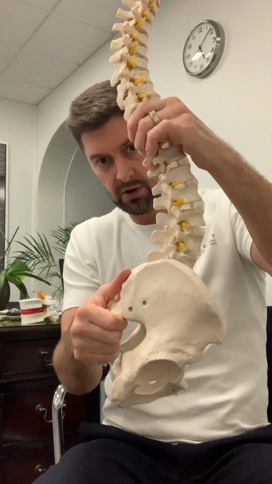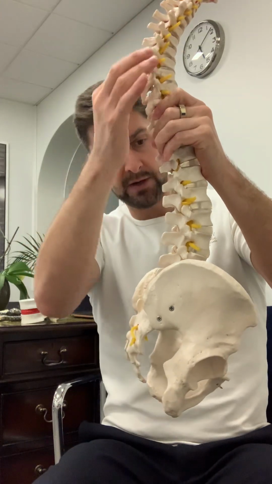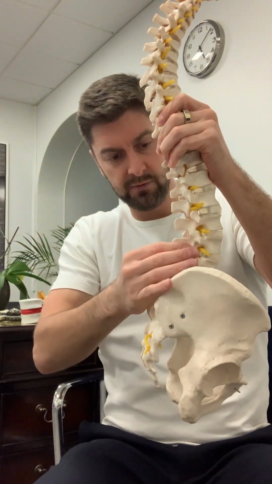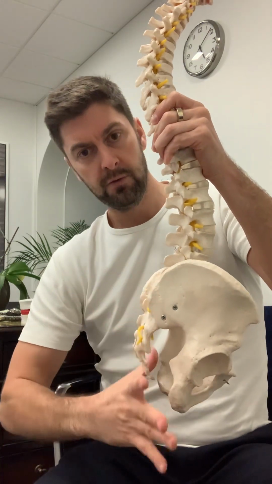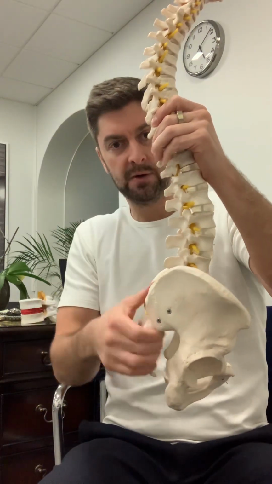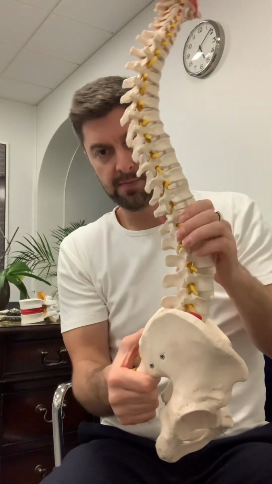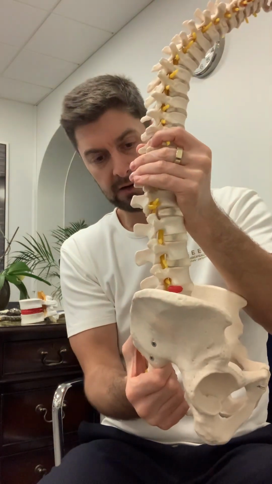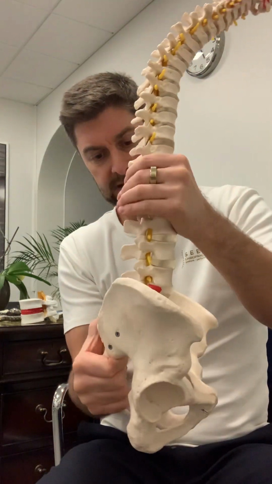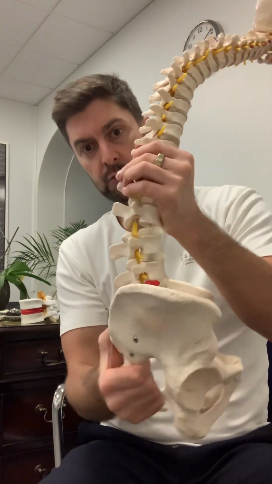So when you have the curve, this allows the weight of the body to pass through these joints, in and out through the legs and into the ground. So you get a nice transfer of weight through the spine. People with disc problems very often in the lower back will tend to have a straightening of their spine, and in some cases they can even have too much flexion, so it curves too much.